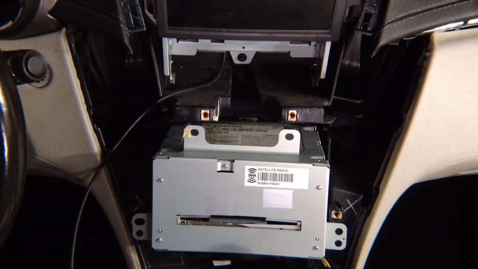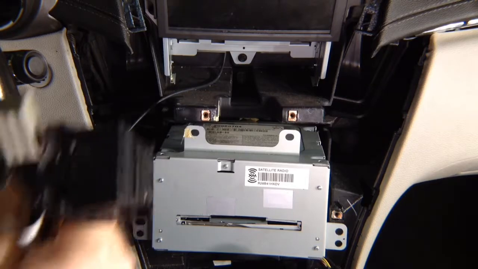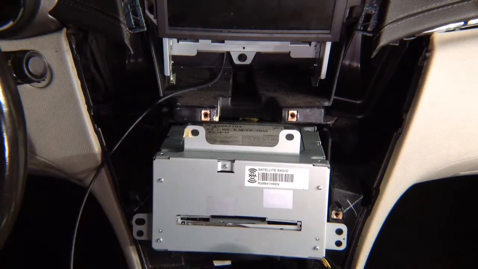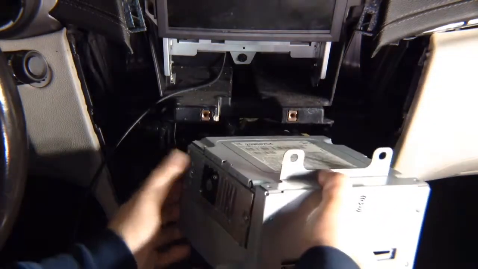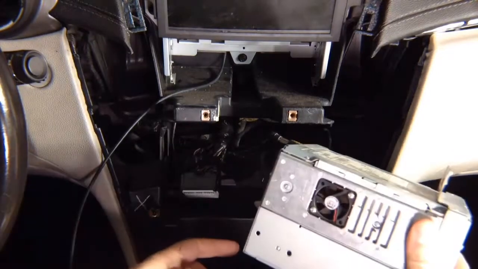So you pull the radio out, and on this side of the radio, you'll find two matching connectors. You need to find these two connectors right here, gray and black square. They're on this side over here. One is on top, and one is on the other end.